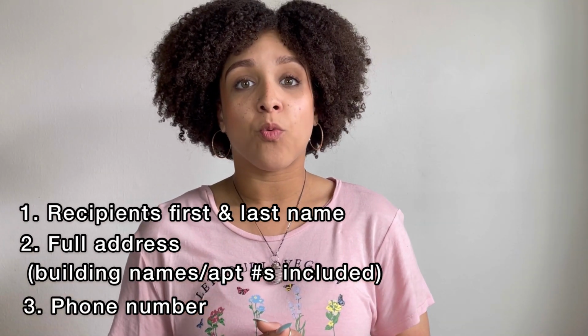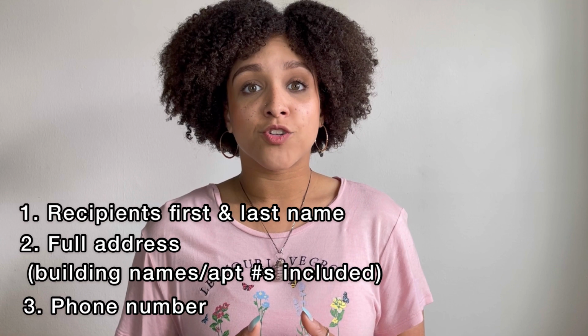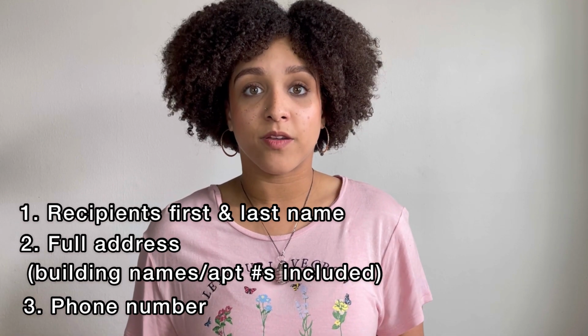It's important that when your driver gets there to make sure that they are in contact with the recipient, whether that be a phone call to let them know that, hey, you just got a flower delivery, I want to drop this off. Or if they can't find the building, you want to make sure you have contact with the recipient. So I always make sure to ask for the phone number.